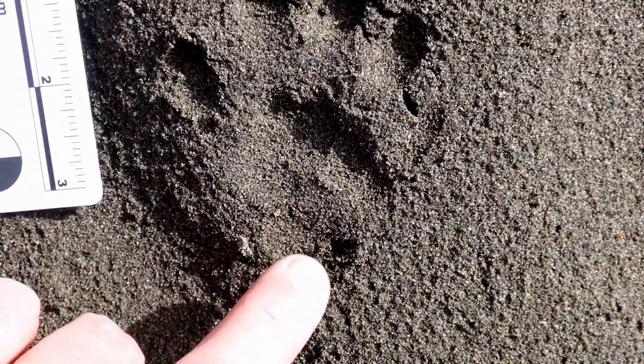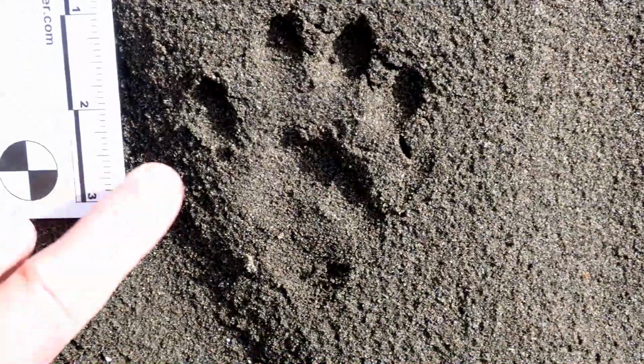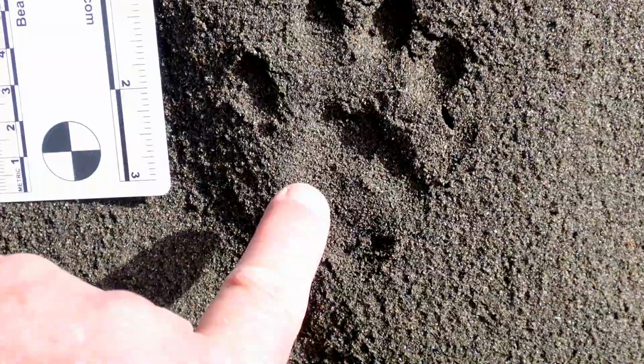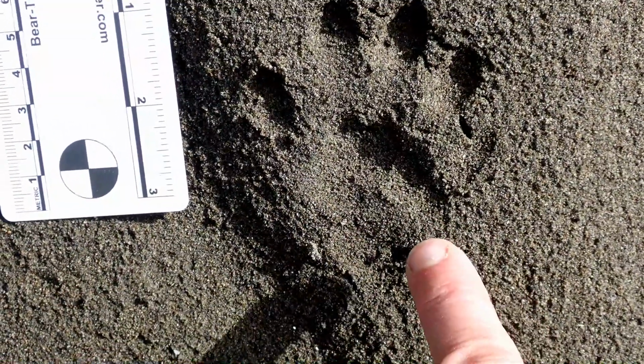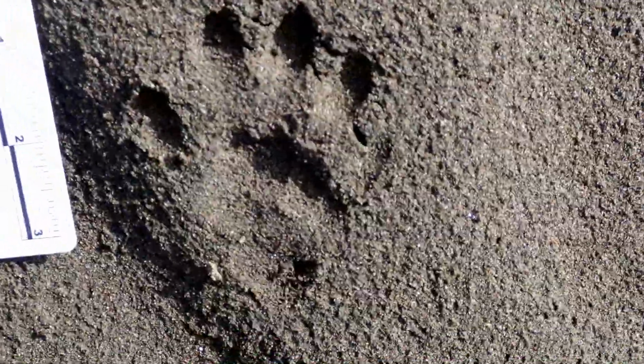There's a carpal pad down here. This is called the metacarpal pad because it's on the front foot. So the outer edge of this lobe is wider and bigger and beefier than the inner edge. So this is your left front foot of a river otter.